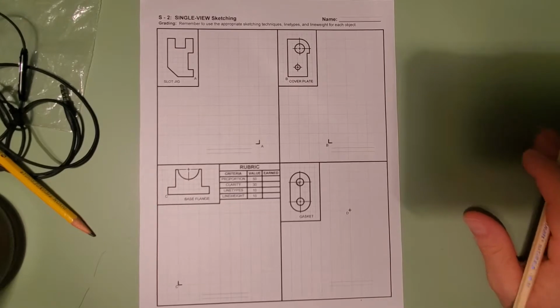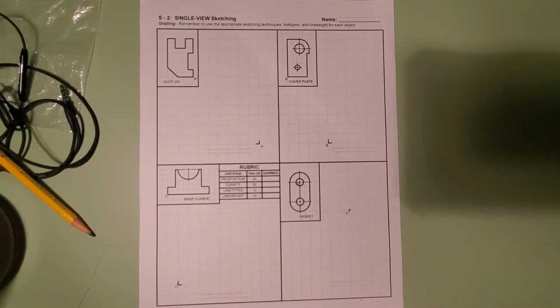Today we are working on single view sketching, and we've gone through the lesson today in class. And so what I want to do is walk you through an example of single view sketching, maybe an example and a half, so that you guys can have success in applying a single view sketch.